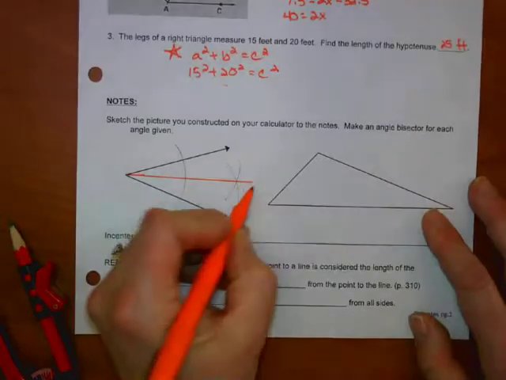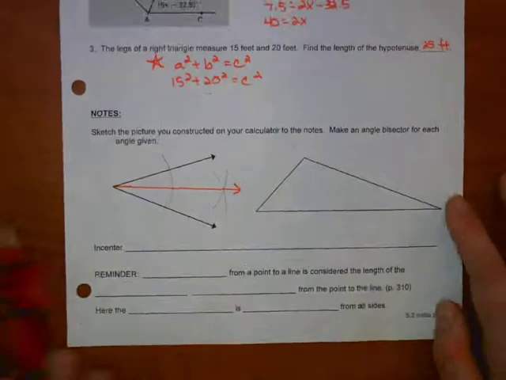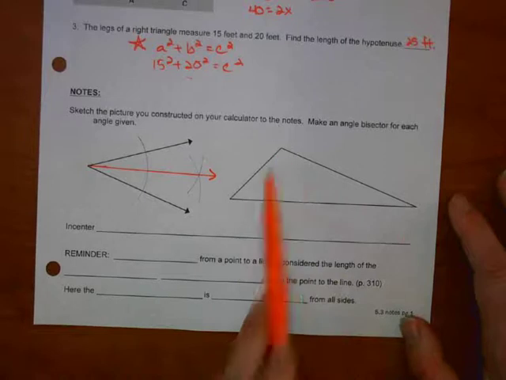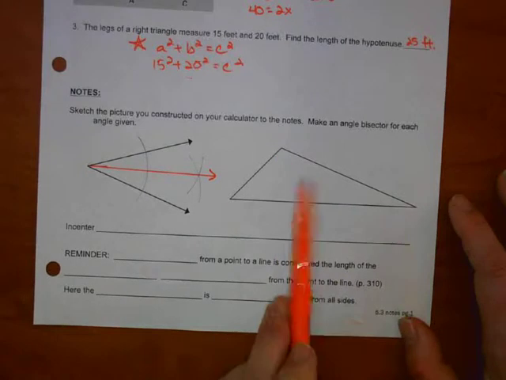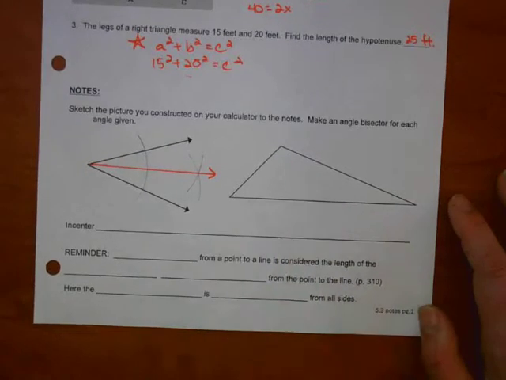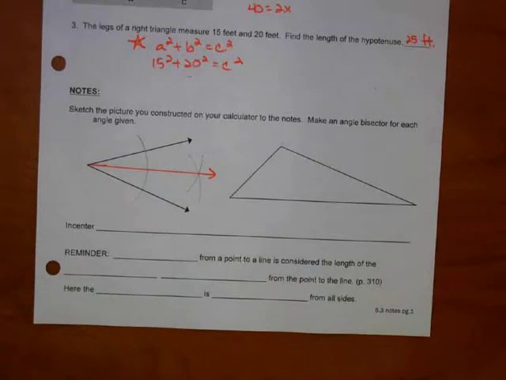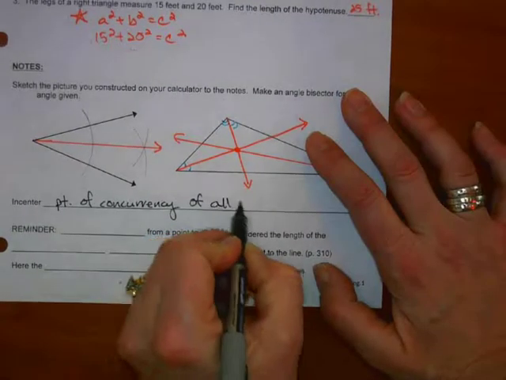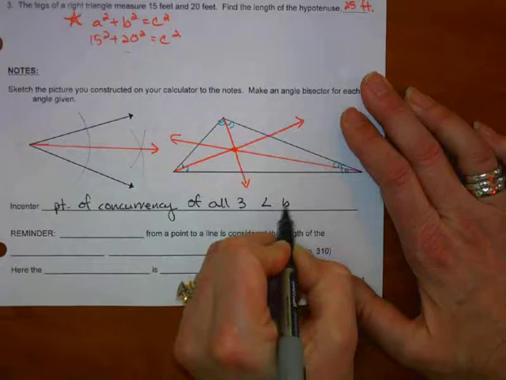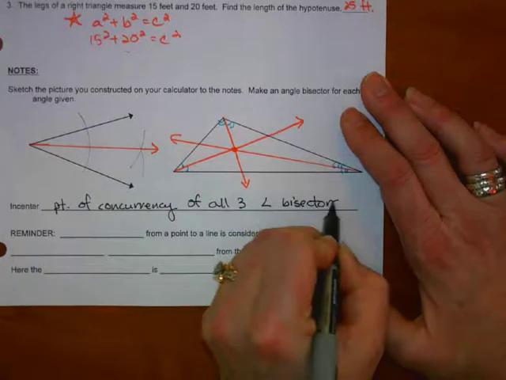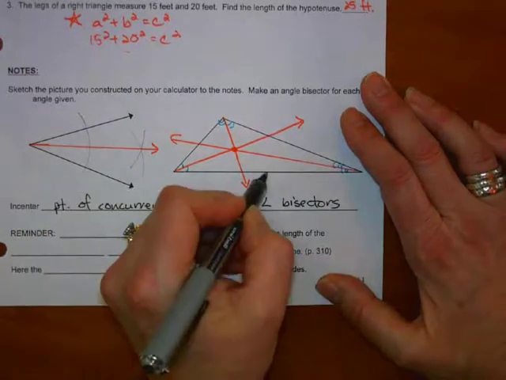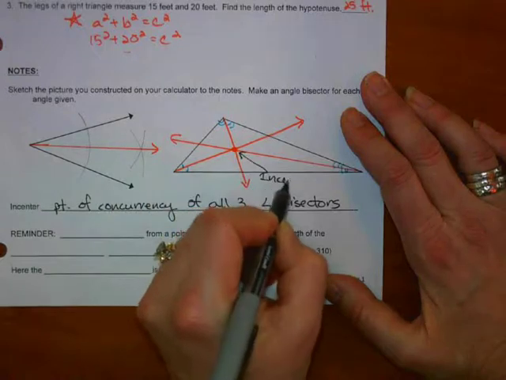All right, what I want you to do now, there's the angle bisector right there, is I want you to do it for all three of these angles right here. And they're going to meet at some point in the middle. They should, if you did it right. All three angle bisectors. So this is called the in-center when you're doing angle bisectors.